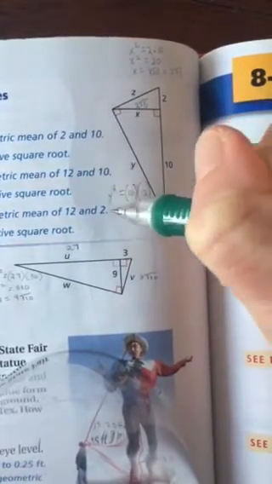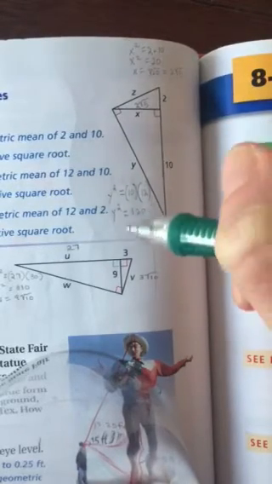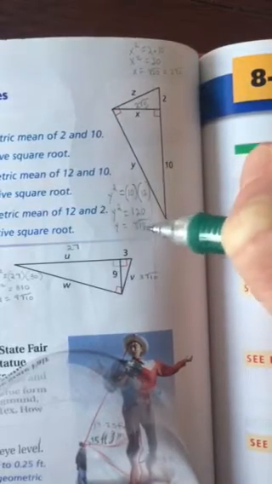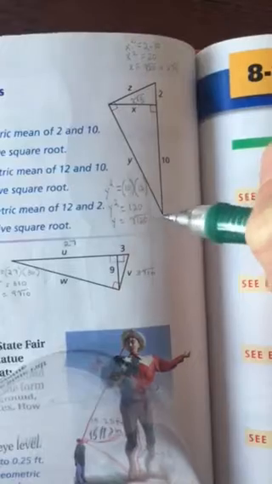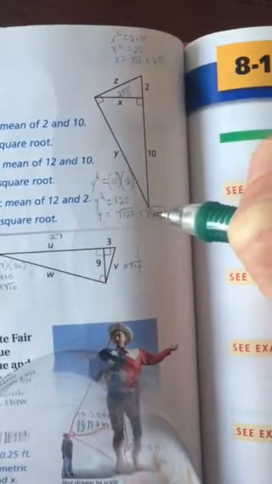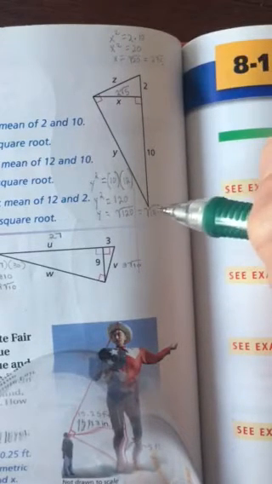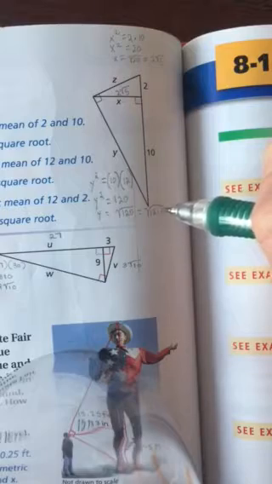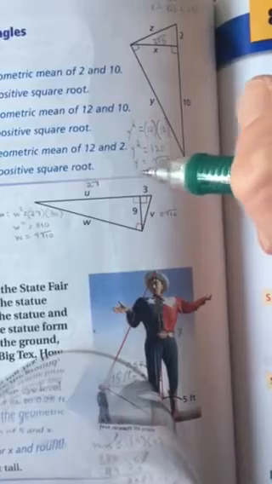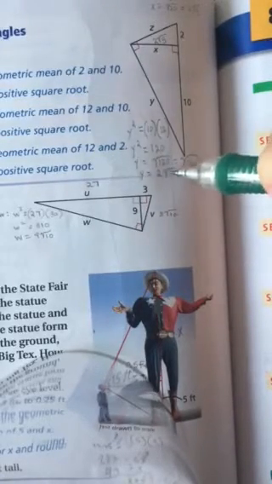So this time we're going to have y squared equals 120. Y equals the square root of 120. And just to give you a quick review, that's also going to be the square root of 12 times 10. And let's see, that would be a 4 times a 3 times 10. So that's going to be, is that going to be 2 radical 30? Yes. So y equals 2 radical 30.